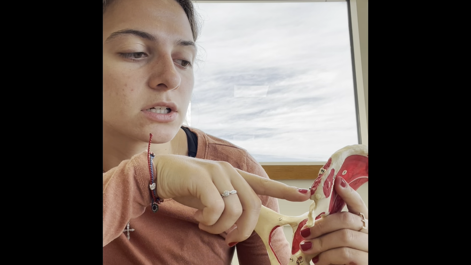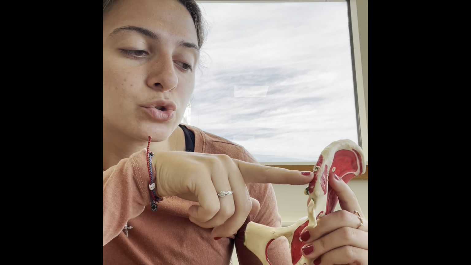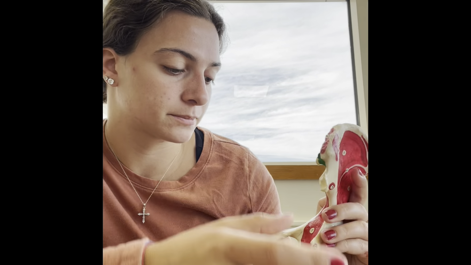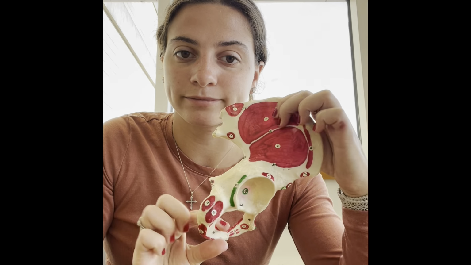This is the iliacus, which originates on the iliac fossa. And this is the erector spinae, which originates on the posterior superior iliac spine. And that's all of the muscles that originate on the hip bone.